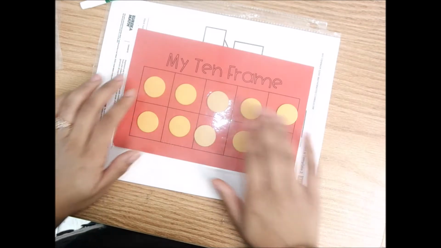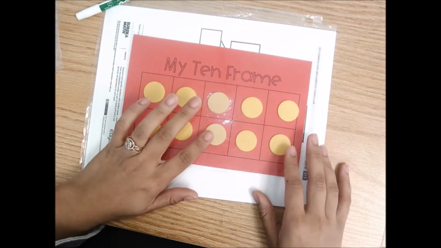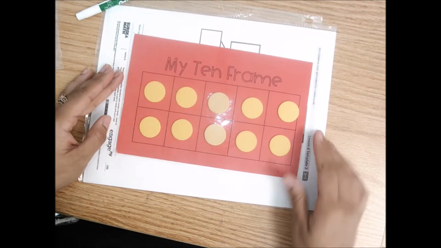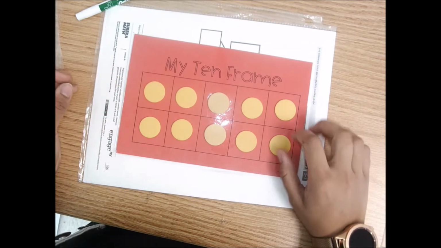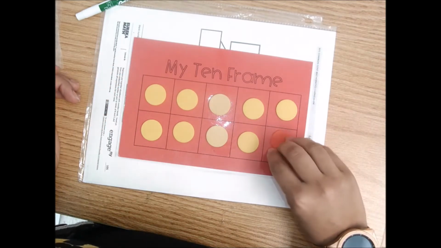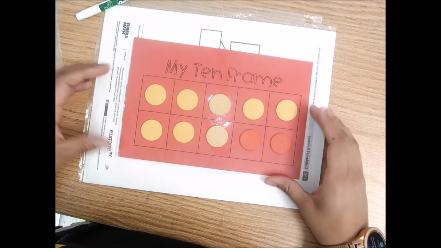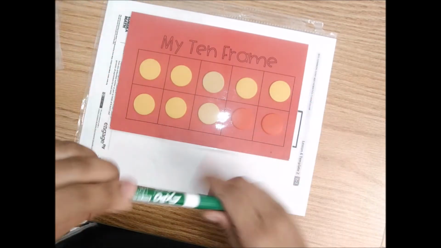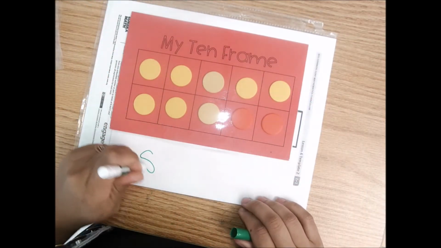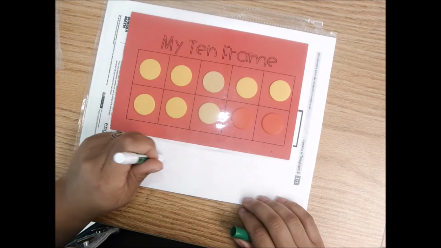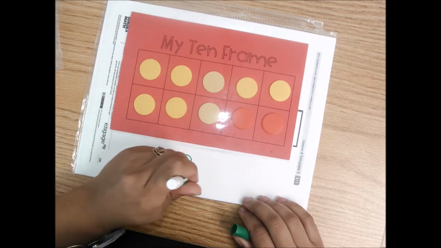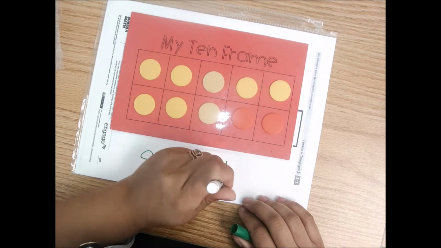So when you do that, you see it is full, correct? Which means you have 10 counters. Let's turn 2 counters over. You see we have 8 yellow and 2 red, making our whole of 10.